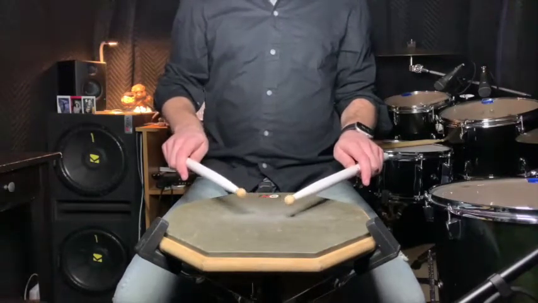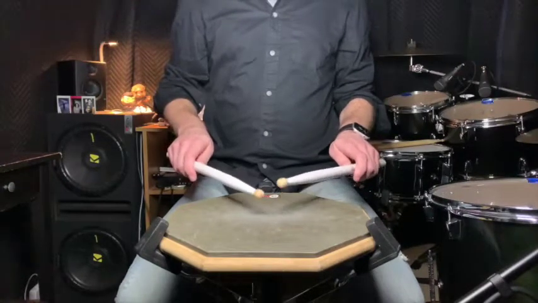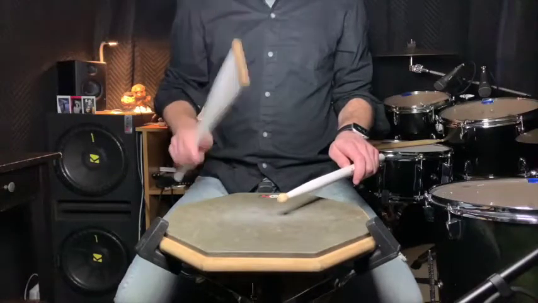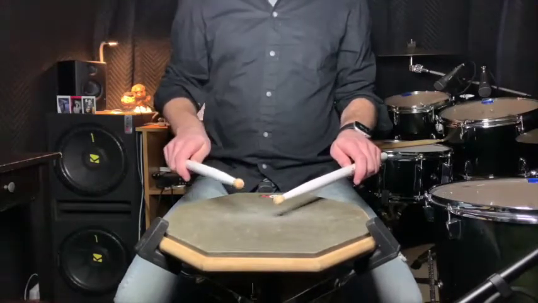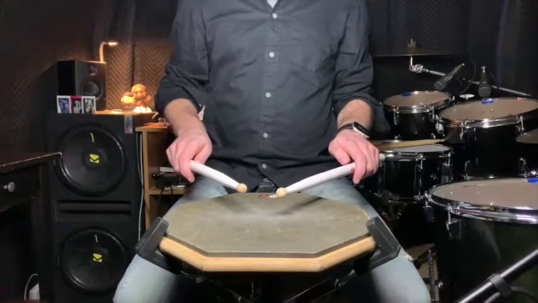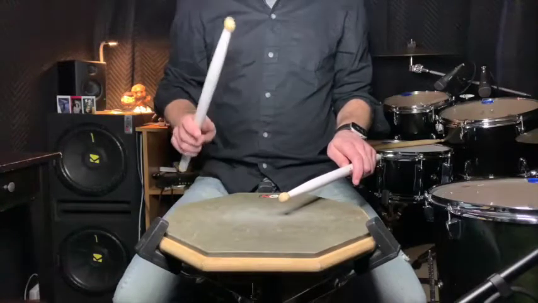Beat 2 and 4 are often referred to as the backbeats. 1, 2, 3, 4. Beat 1 and beat 3 are said to be strong beats. 1, 2, 3, 4.